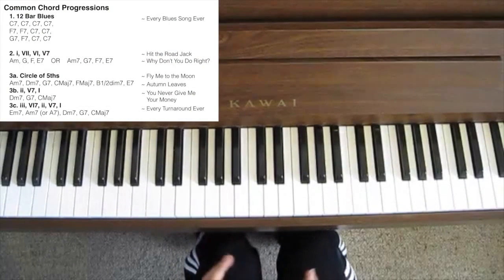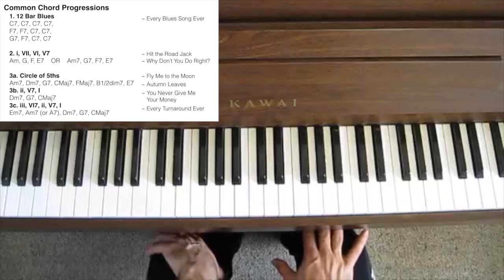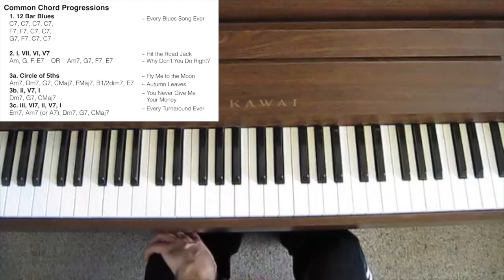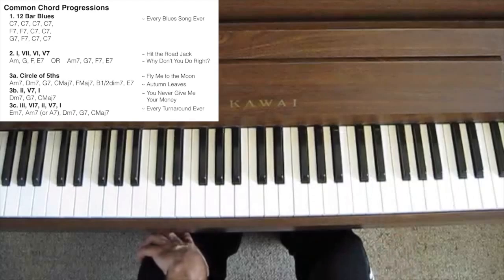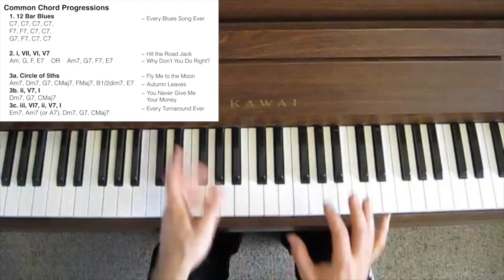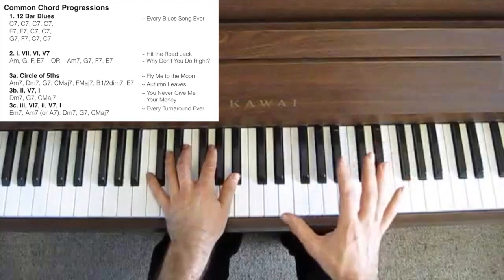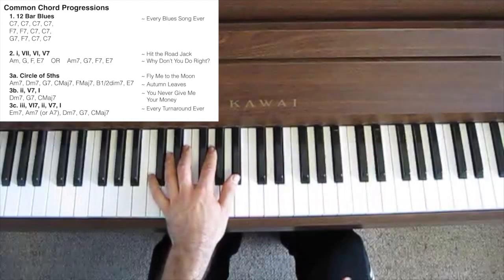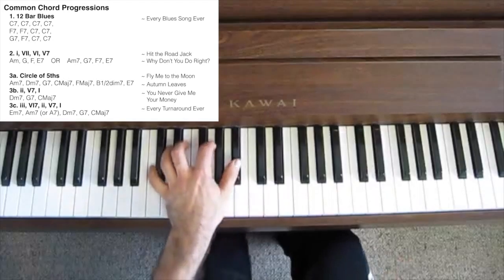Alright, so let's begin. The first one I'm going to cover is the standard 12-bar blues. Now, this is used a lot in jazz, and I covered it in detail in the advanced blues piano lessons series that I made. But I'm just going to do a quick recap of the standard 12-bar blues chord progression. For a jazzed up version, check out my jazzed up 12-bar blues progression video.